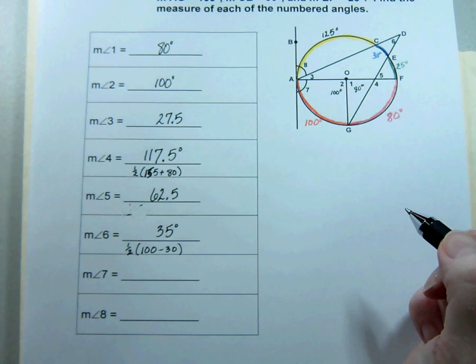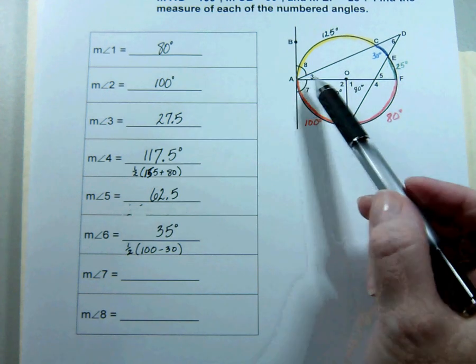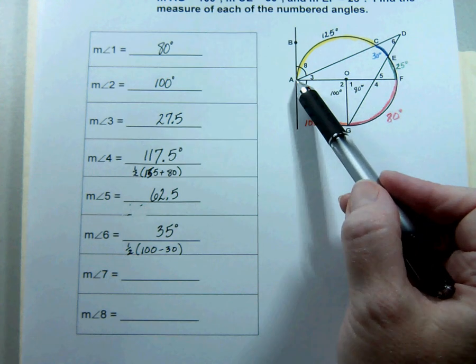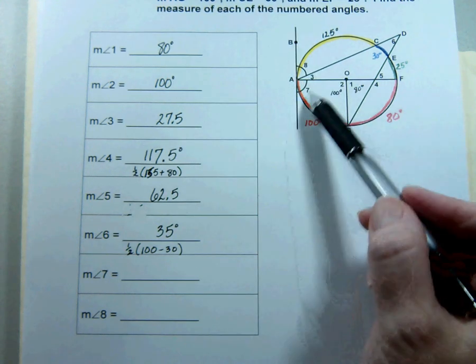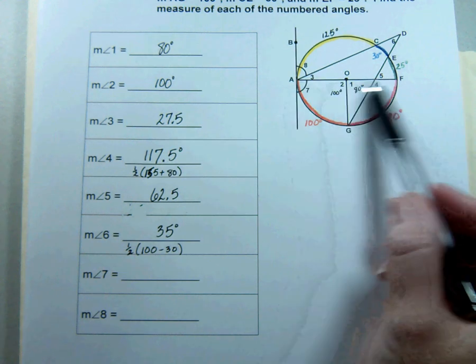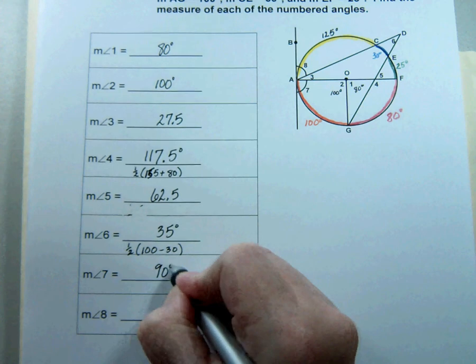Well, let's see, angle 7. Okay, 7 is, I don't know if you remember the theorem that talks about anytime a radius hits a tangent, it's always at a right angle. So a tangent with a diameter or a tangent with a radius will always be a right angle. So that's a 90 degree.